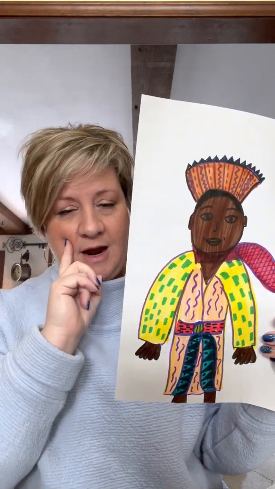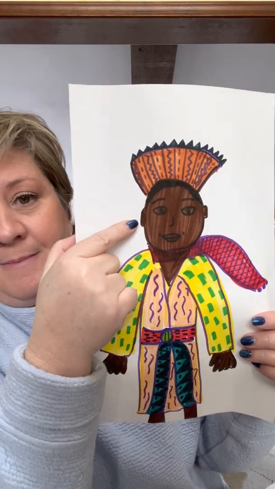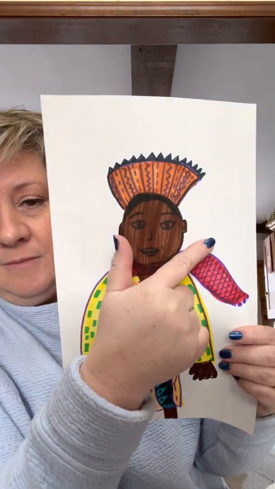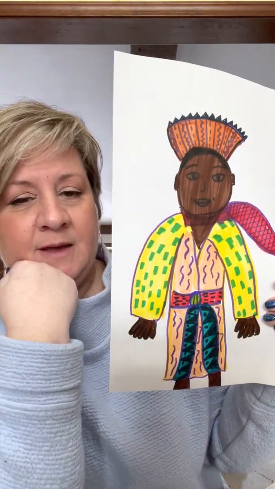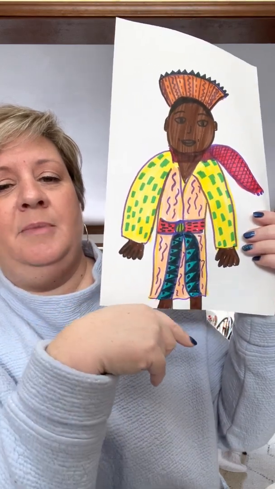Don't forget to give them hair. Another little tip is that my prince, his hair doesn't come down over his ears, so make sure to give him ears or it will look like he's missing some body parts, okay? I didn't have room for his feet, so you just see the top part of his leg.